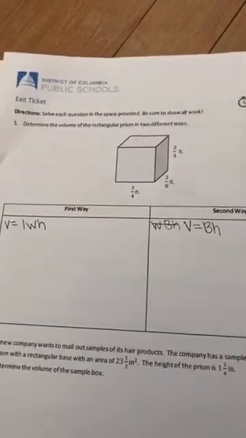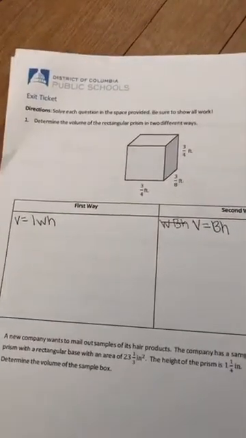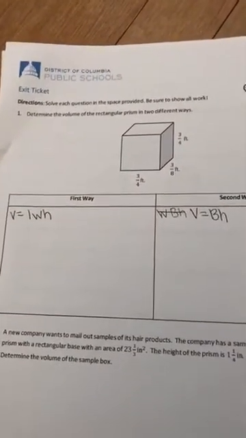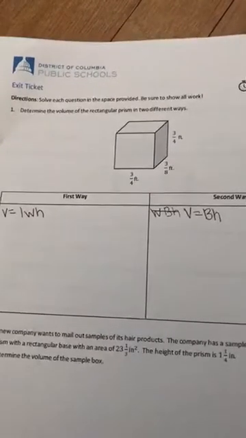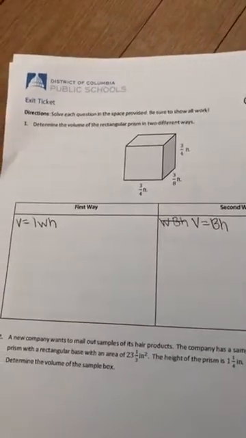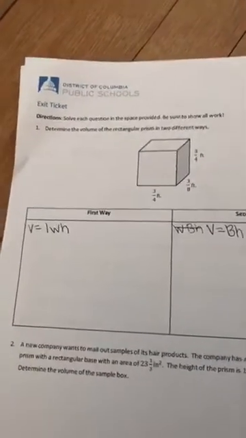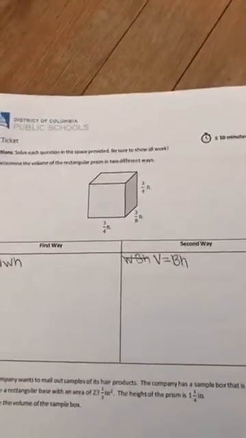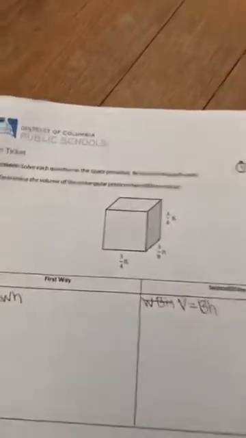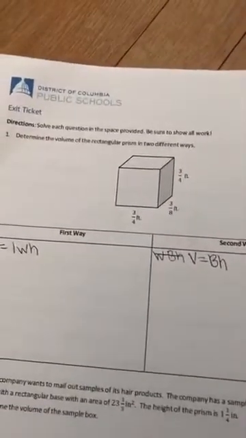It's time to go over the week 5, day 1 exit ticket. How's everybody doing? I'm doing great. Thanks so much for asking. All right, week 5, day 1 exit ticket.